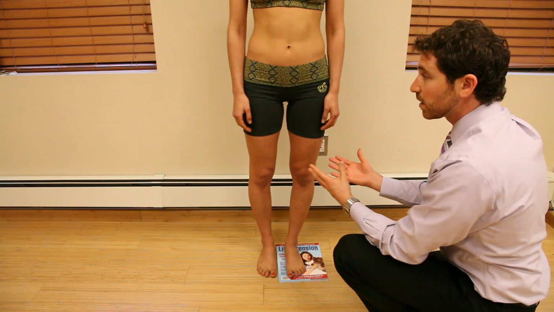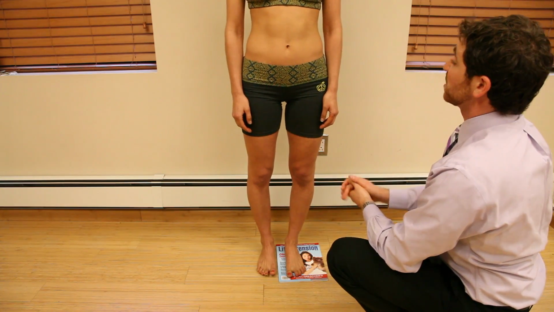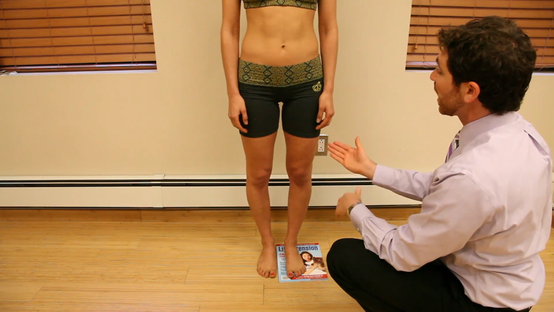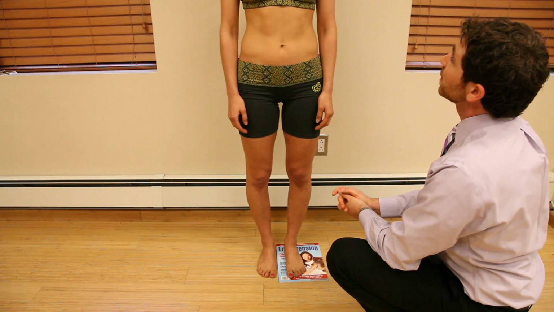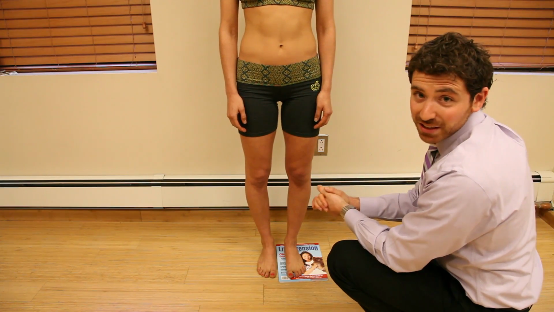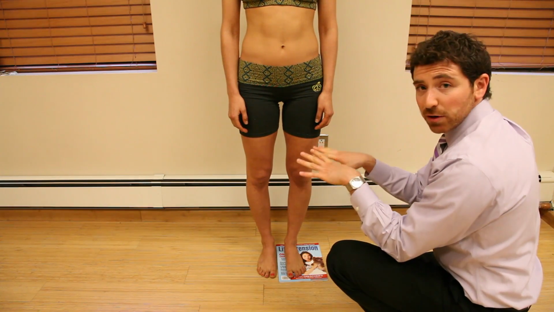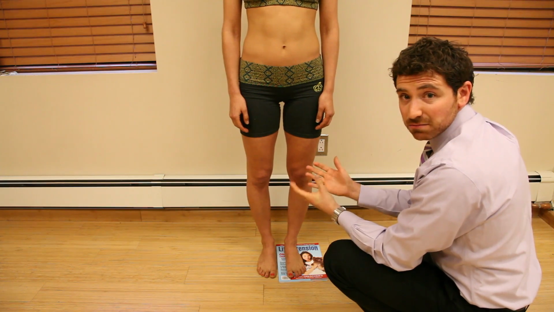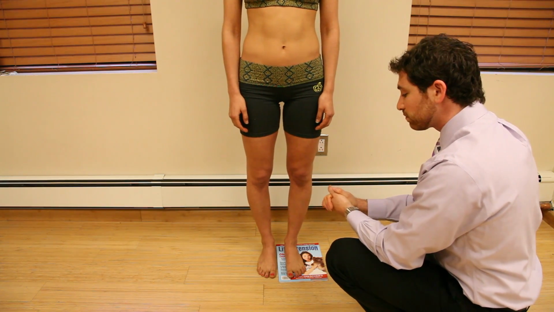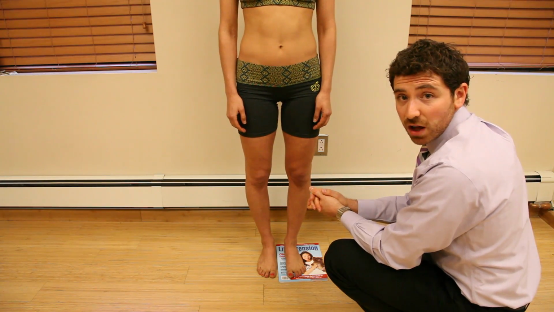And I would say, Alana, how do you feel? Do you feel like you're uneven? Do you feel like you're too high on the left now? Too high on the left. Okay. So Alana actually doesn't have a leg length issue, but if she did, she may report, wow, that maybe doesn't feel good, or wow, this feels good. I feel a lot more level.